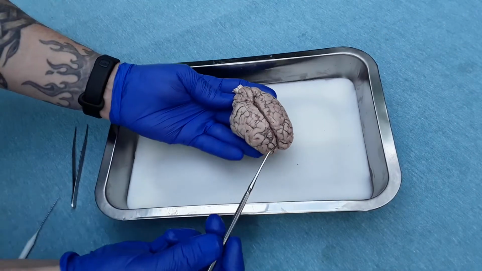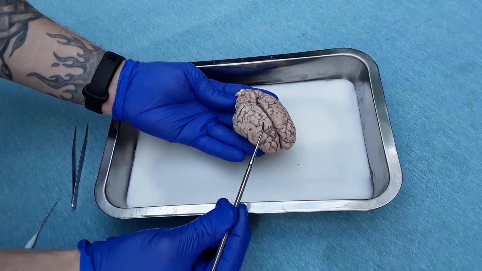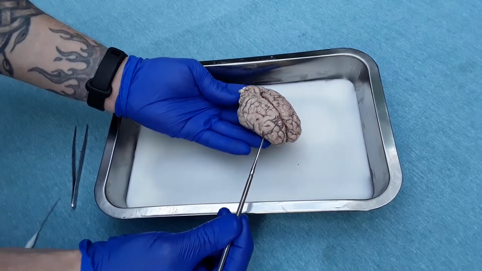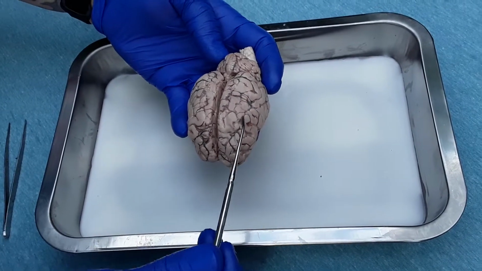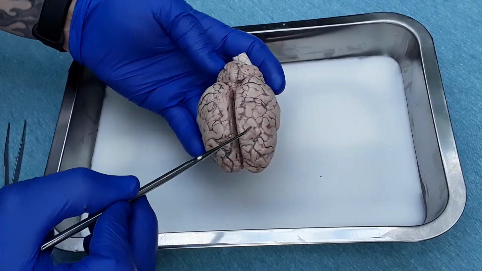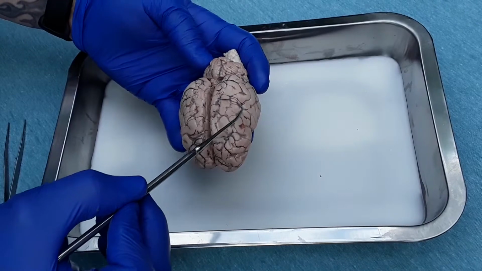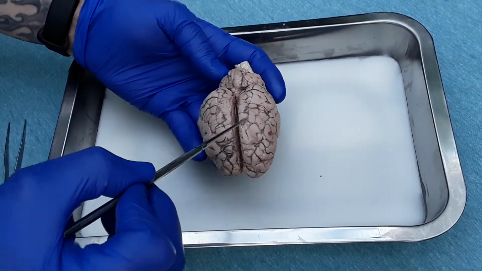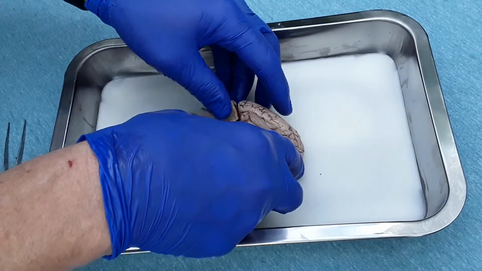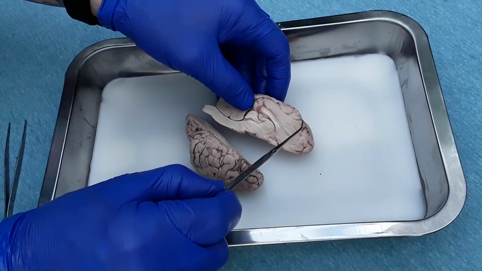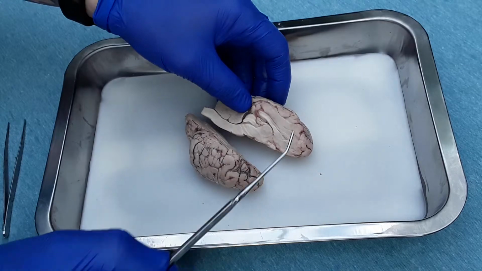A couple of other major structures that are obvious to see are the gyri, these folded curves, the whitish tan matter right here. In between the gyri are sulci, little bitty fissures or cracks that go down into the brain a bit. If I pull it apart, you can see that the sulci do run inside the brain matter.